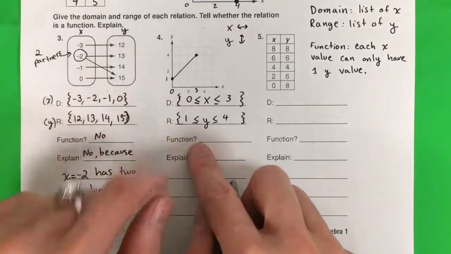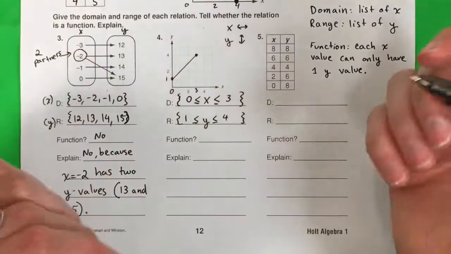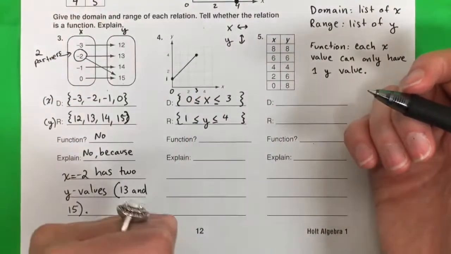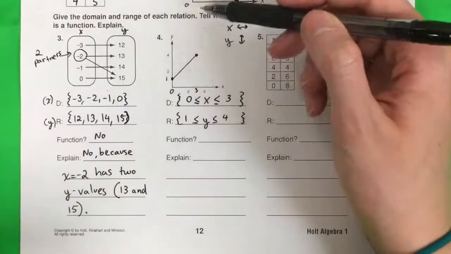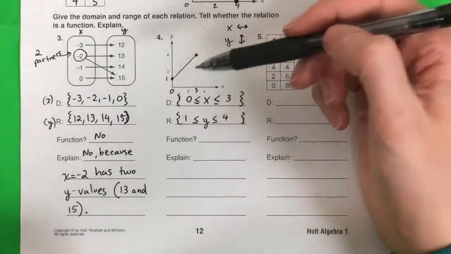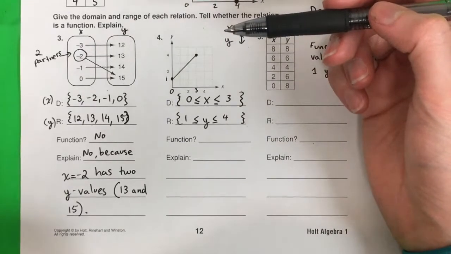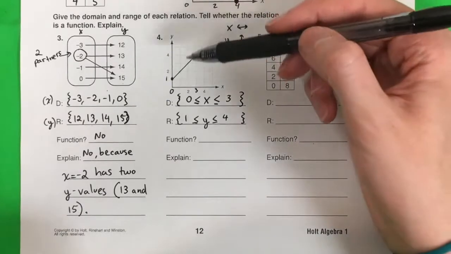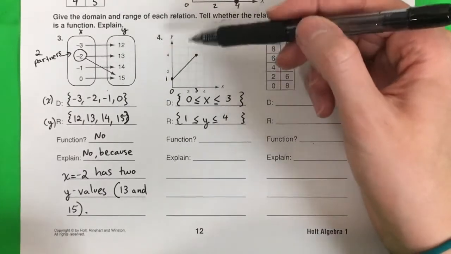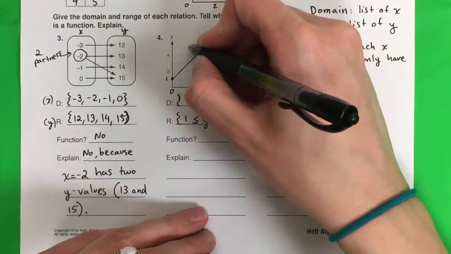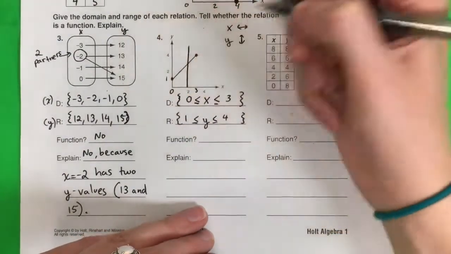Now, is this a function? Now, for a graph, how you check if it's a function is you need to draw a line up and down. Dibuja una línea arriba y abajo. If the line touches one time, yes, it's a function. If it touches 2 times, it's not a function. Si la línea toca la línea una vez, sí es función. Si toca 2 veces, no es una función. So, you're going to draw a line up and down.